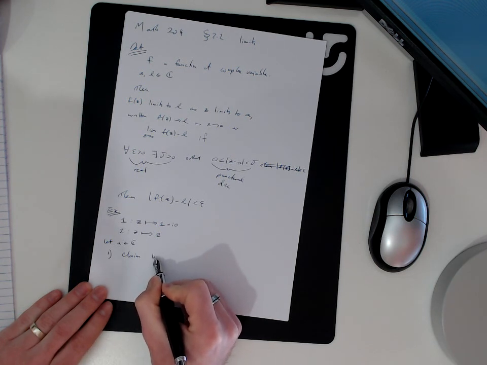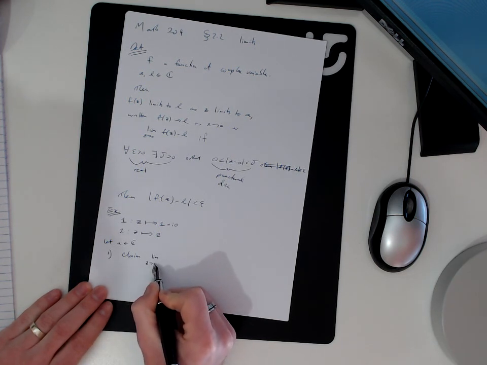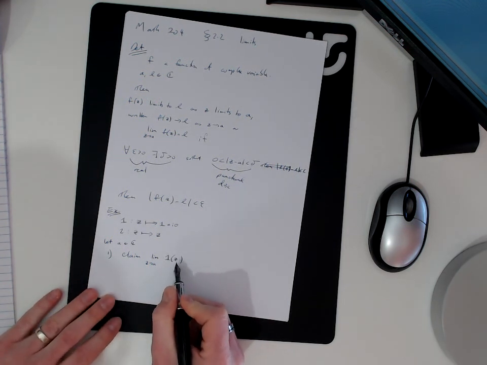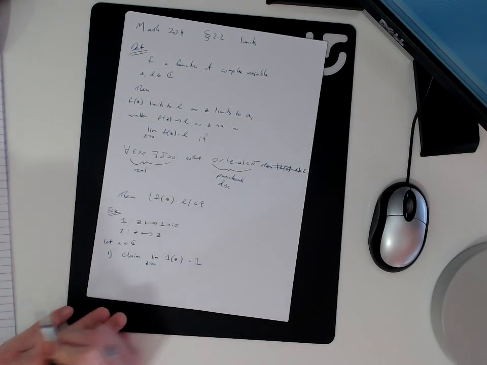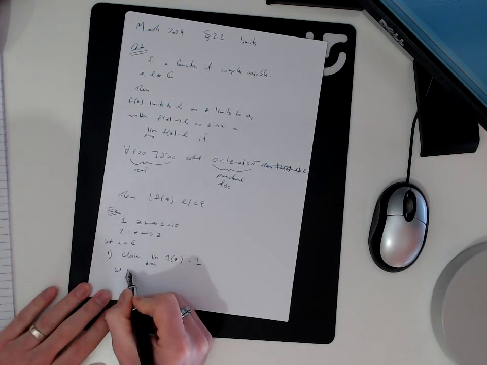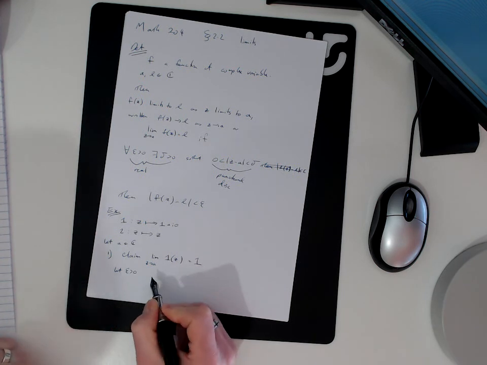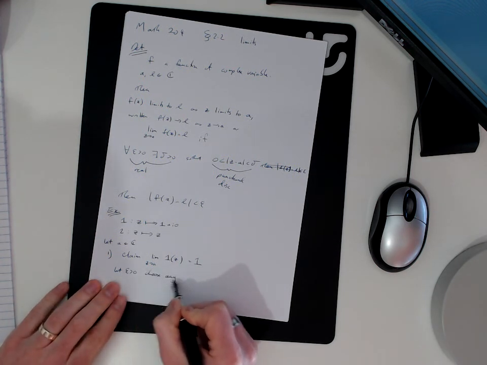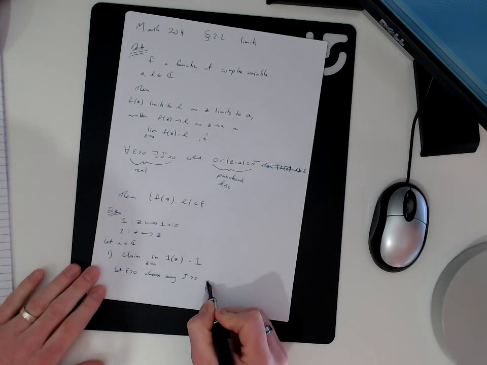First claim: the limit as z goes to a of the function that always returns 1 when you plug in z is equal to 1, which kind of makes sense. So let epsilon be greater than 0, and choose any delta greater than 0.